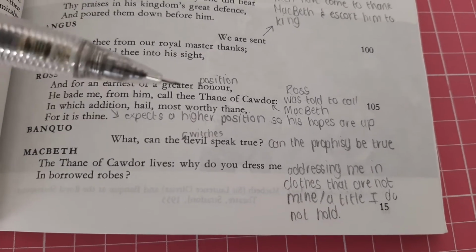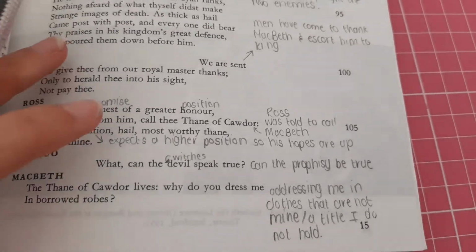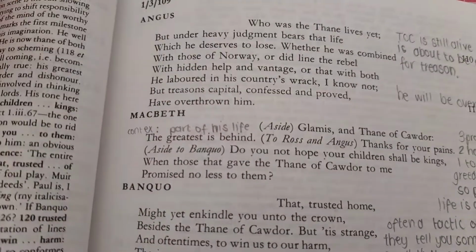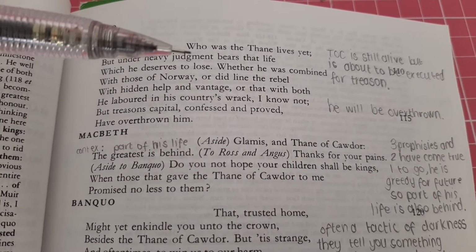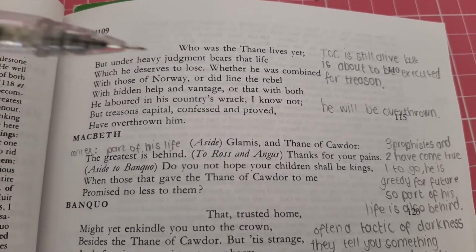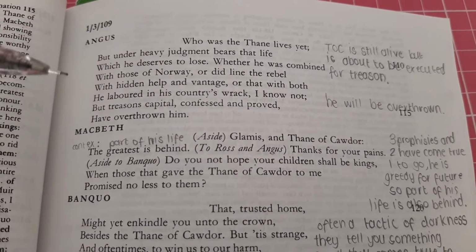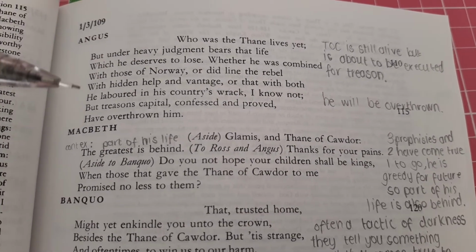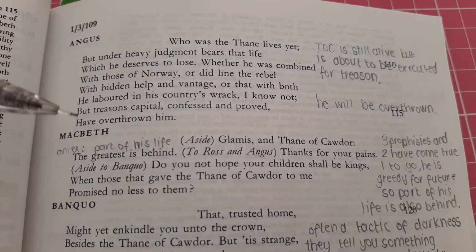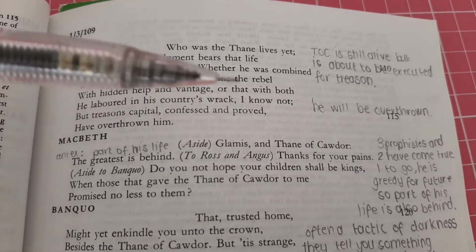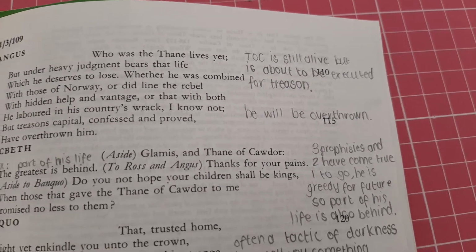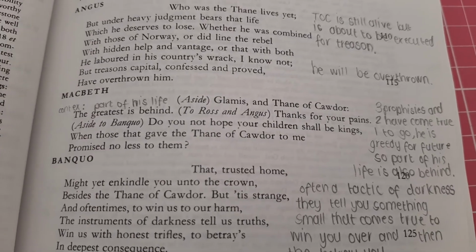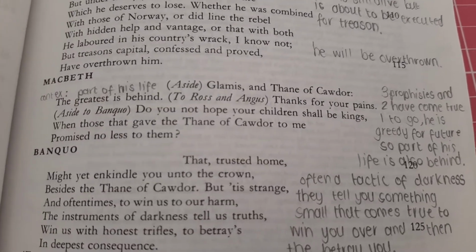Macbeth says, the Thane of Cawdor lives. Why do you dress me in borrowed robes? So he's saying the Thane of Cawdor is still alive. Why are you addressing me with a title that is not mine? And then Angus says, who was the Thane lives yet, but under heavy judgment bears that life which he deserves to lose. Whether he was combined with those of Norway, or did line the rebel with hidden help and vantage, or that with both he labored in his country's wreck, I know not, but treasons capital, confessed and proved, have overthrown him. So the Thane of Cawdor is still alive, but he is about to be executed for treason. Okay, so you see what I said about MacDonald is that Macbeth didn't know that he went against the king.